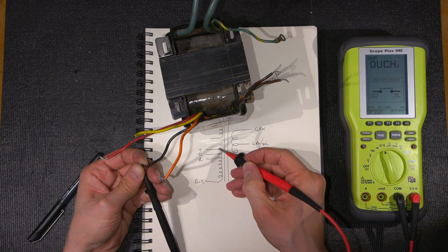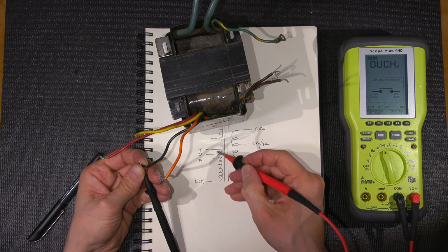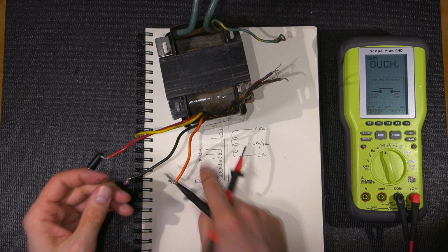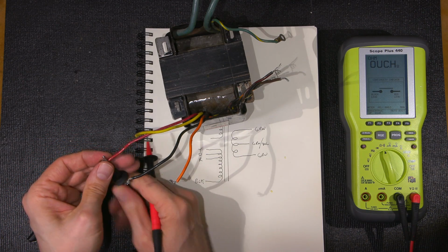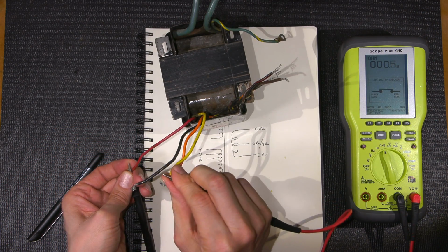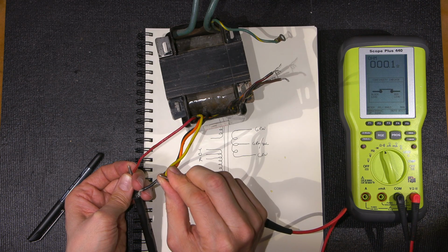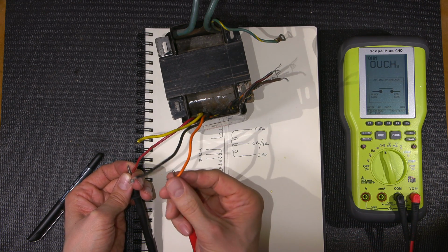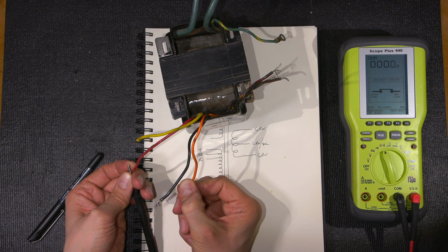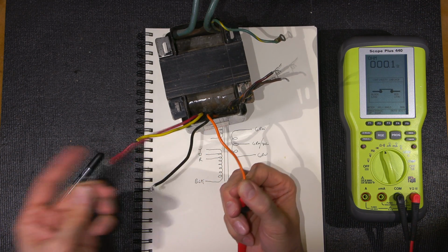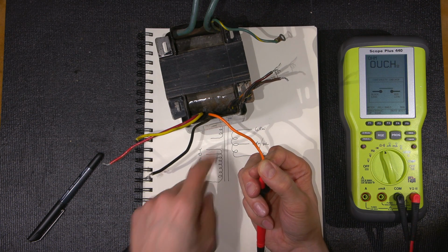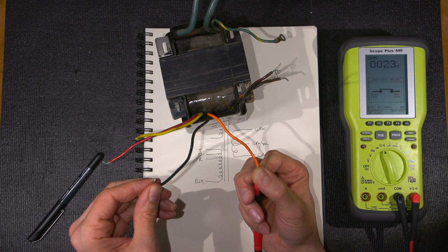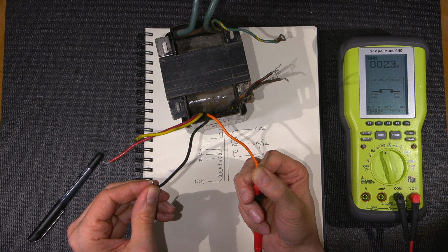If we test the continuity between these leads here, it's going to be really low. So just for fun, let's test from red to yellow. You can see that it almost looks like a dead short. Or if we test from red to orange, of course, it's going to look like a really low resistance there, right? But if we go back from orange to black, you can see that it's further away, so we're going to have some resistance there. We have 2.3 ohms, right?